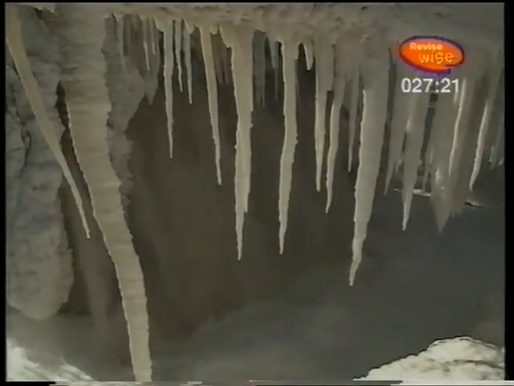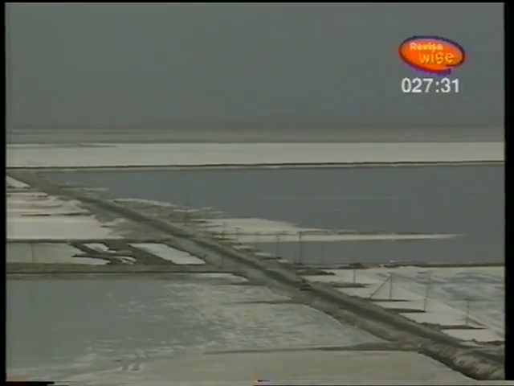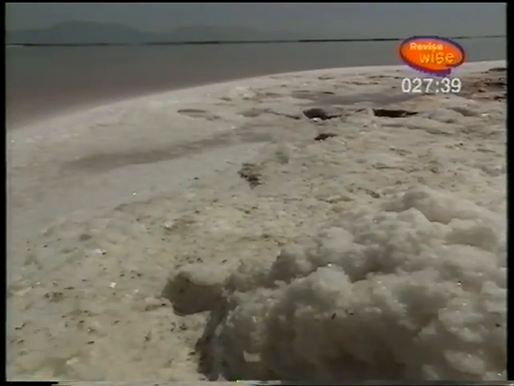The pump itself is encrusted with salticles. As the drops of water evaporate, they leave behind tiny amounts of salt, which build up over time. The water is pumped into these huge ponds and left for many months. The sun heats it up, and the water evaporates, leaving behind salt crystals.